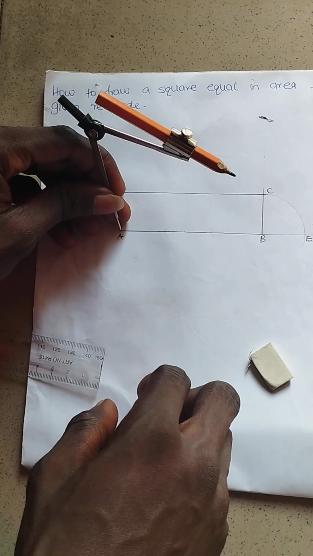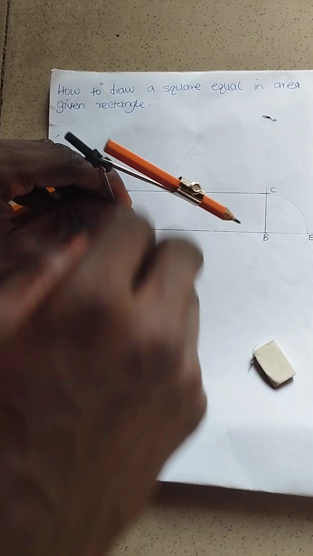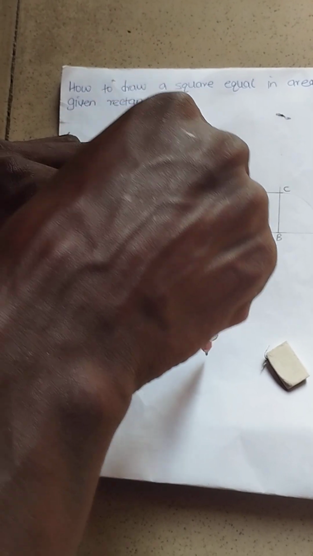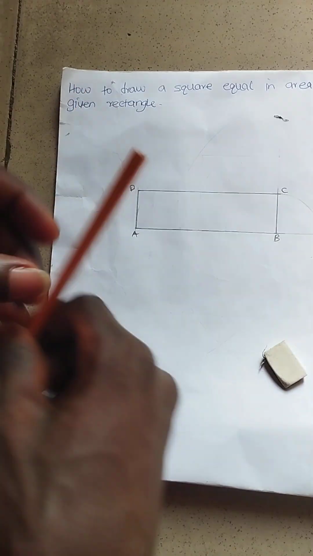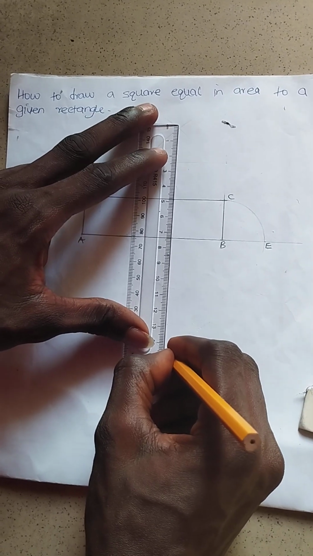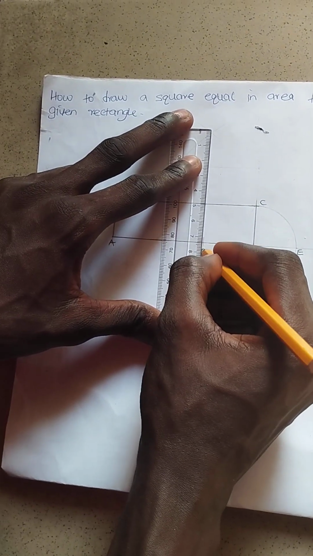Now the next thing we have to do is pin it at A again without tampering with the radius of the arc. Strike another arc again to intersect the other one. Strike another one. Now I want to obtain the middle. Now this is the point we need.